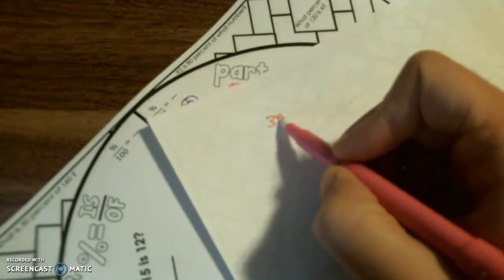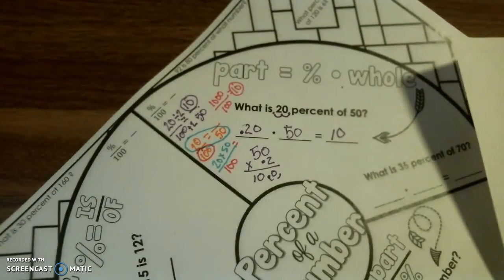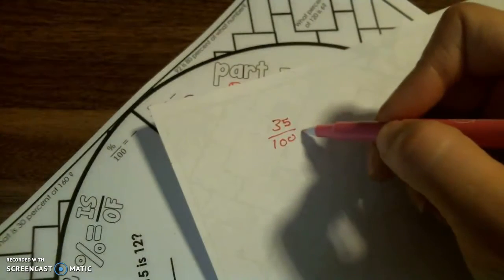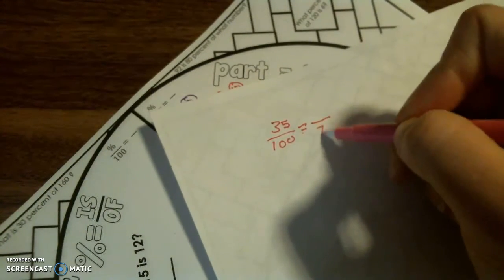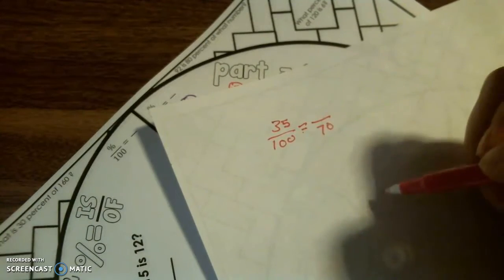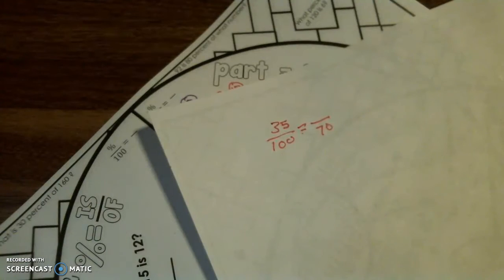So we have 35 over 100 equals what out of 70? So 70 isn't one of those nice numbers.